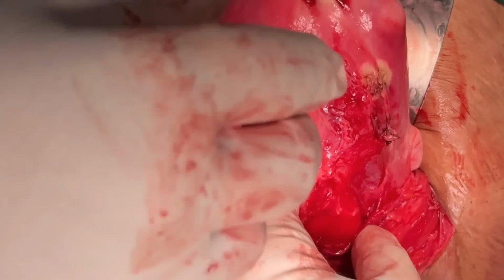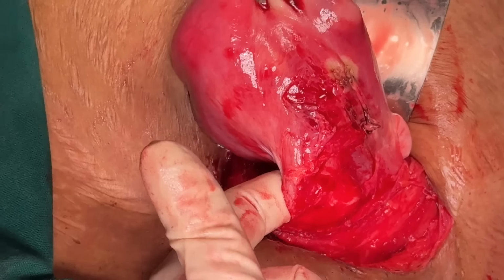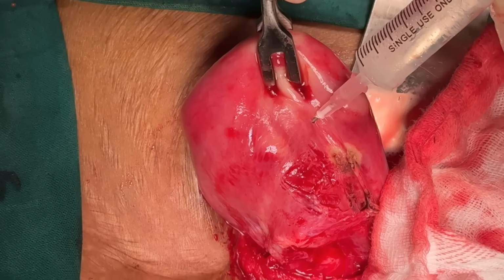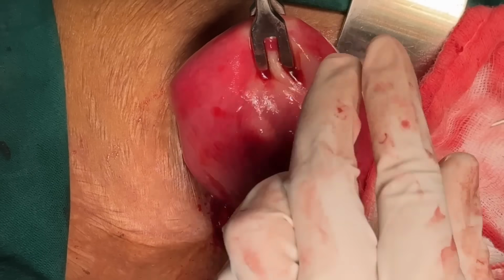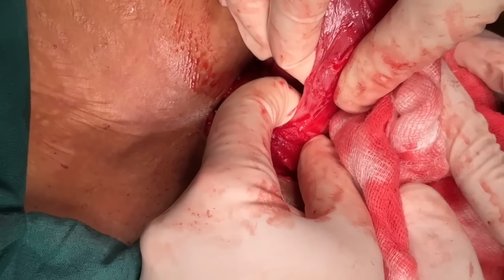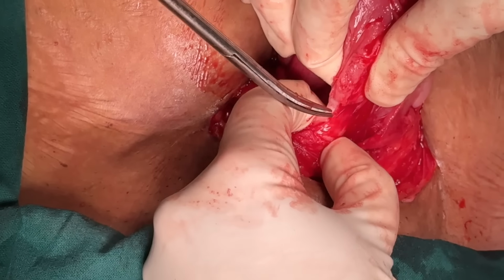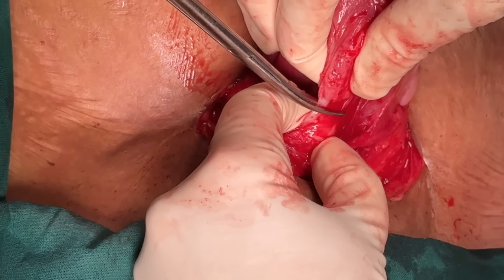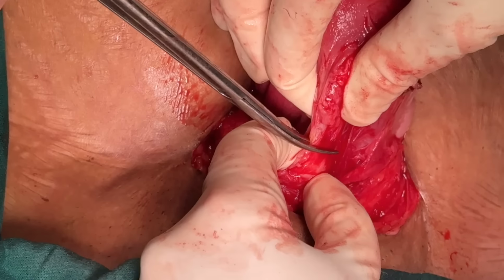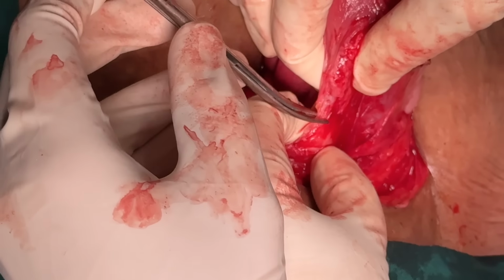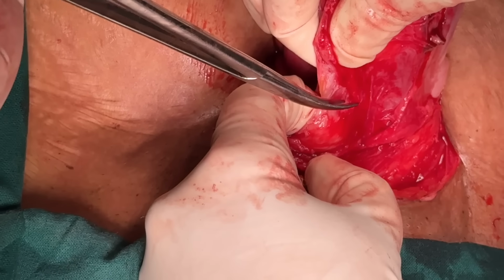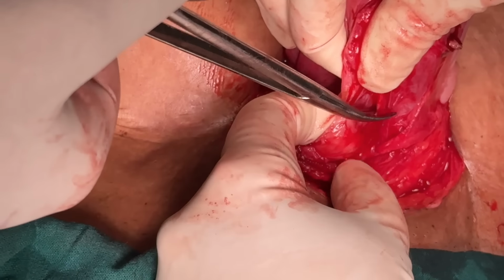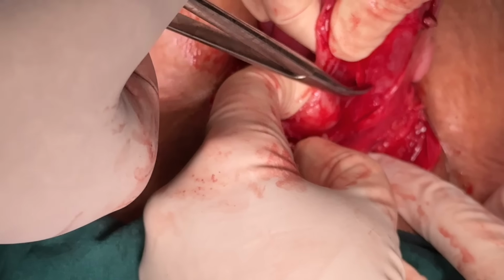In case you feel that the bleeding is more, that is soiling the field and hampering the visibility, you may inject some diluted vasopressin solution onto the uterus. It will help to minimize the blood loss. Remember, cut only a small bit at a time. Why? Because even if accidentally you cut the bladder, the neck is small and the injury is less.